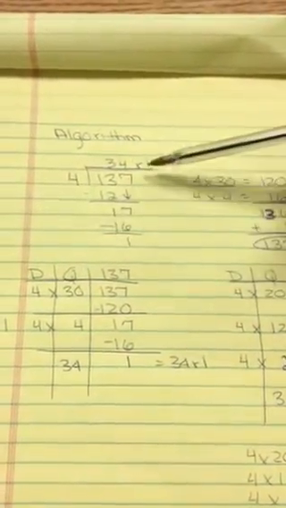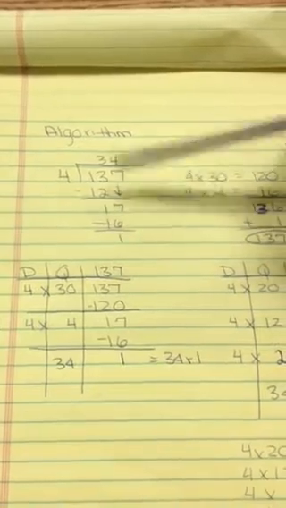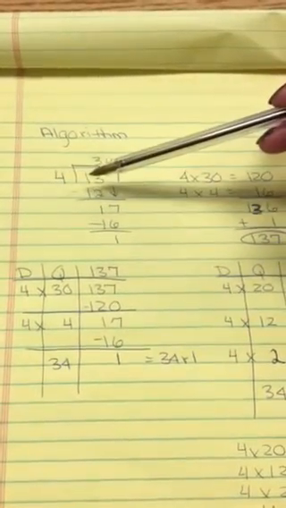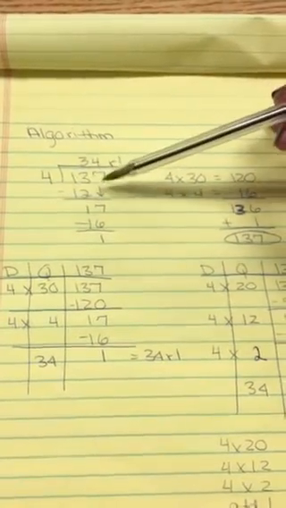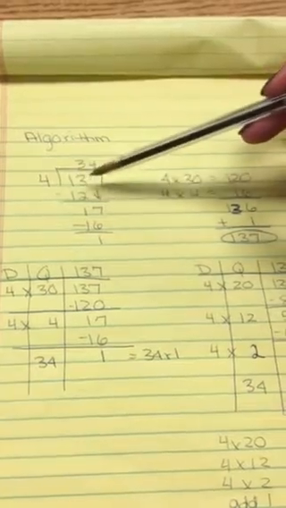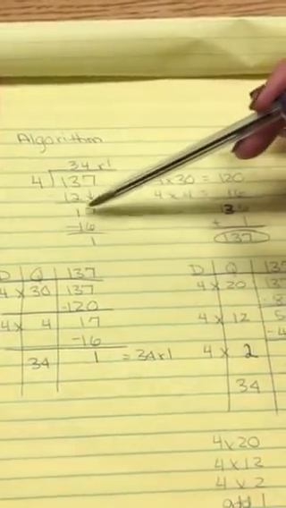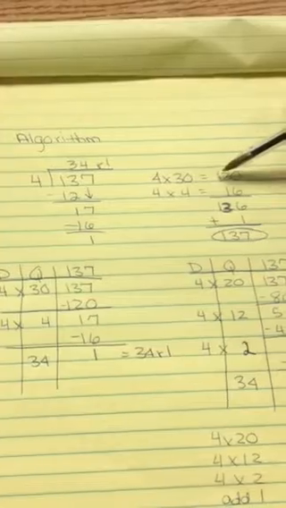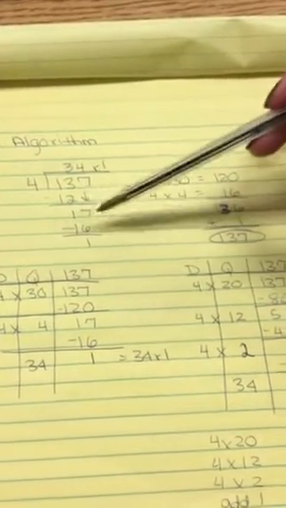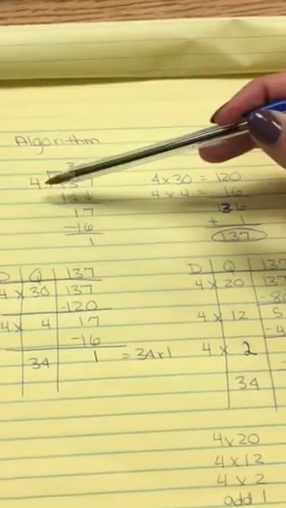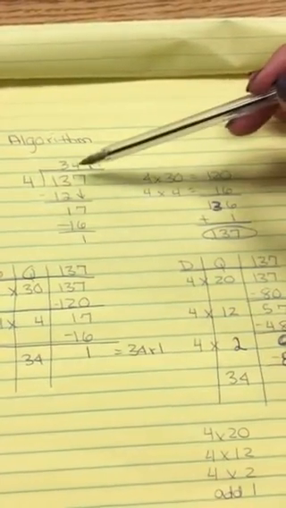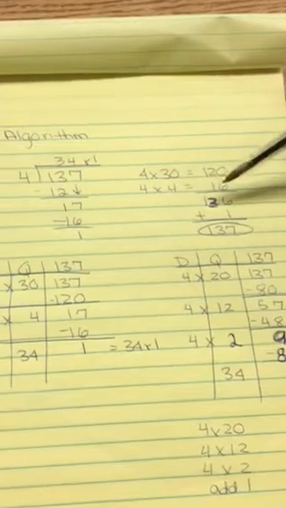So again, I will show them the algorithm down the line, but going through that process, we go through, can 4 go into 1? No. Can 4 go into 13? Sure, it can go 3 times, but that's not really what you're saying. You're really saying, I can say 4 times this 30, that can give me this 120, which is really essentially what I'm doing. So I'll get a 120 here, subtract with a 17, and then, what number times 4 gets me close to 17? Well, it would be a 4, which is that 4 by 4, 16.